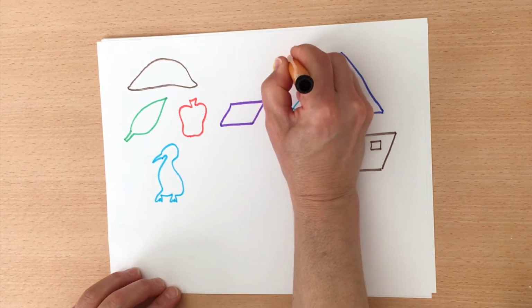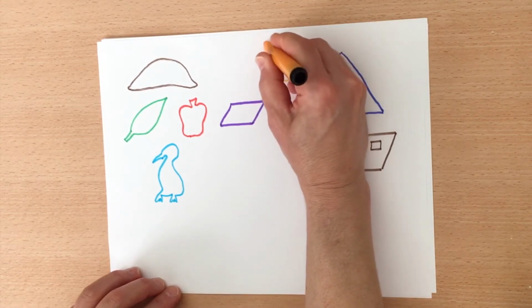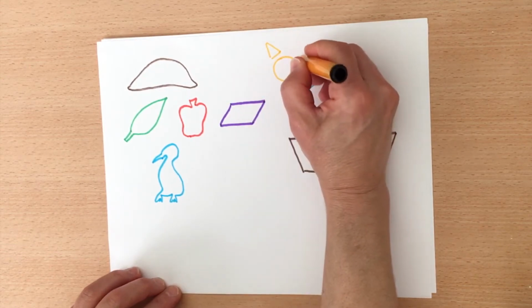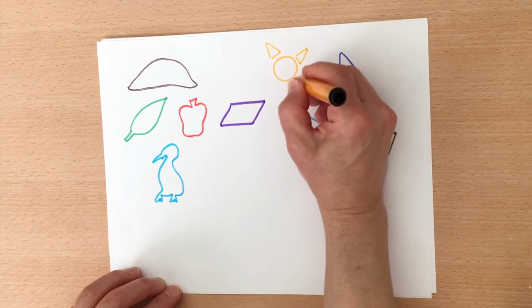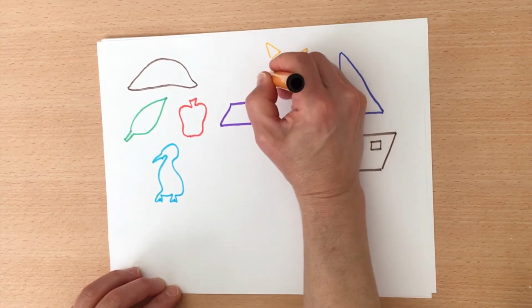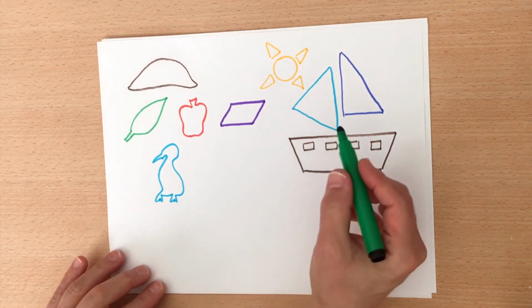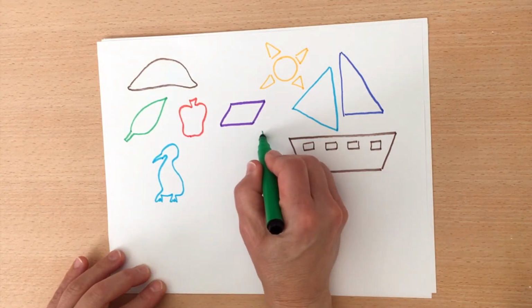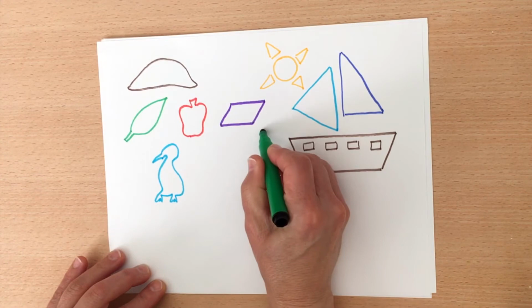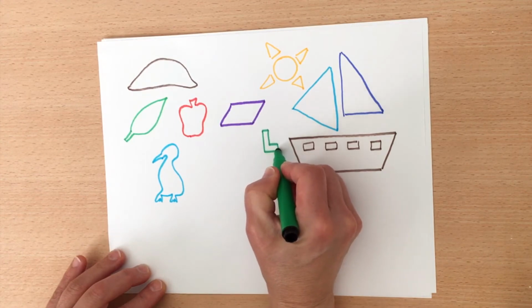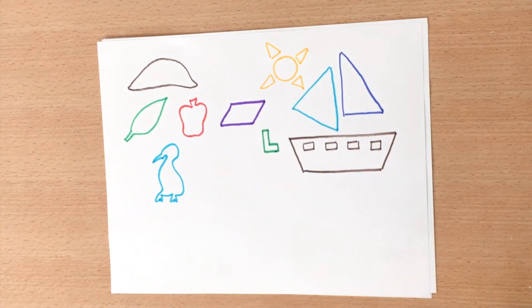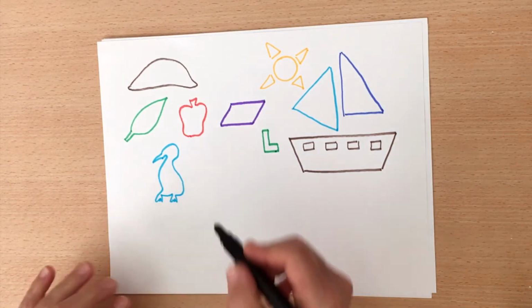Now a circle, if it has a precise dimension to it, it would be geometric, but circles are also found in nature and could be close to precise. Maybe I'll add a little block letter L. You can have organic shaped letters or geometric shaped letters.